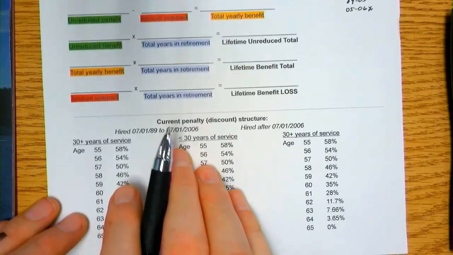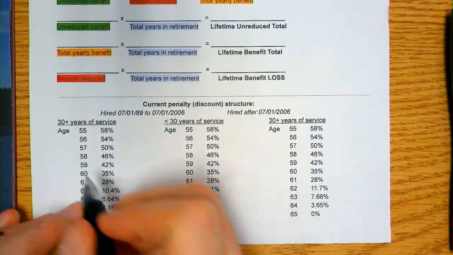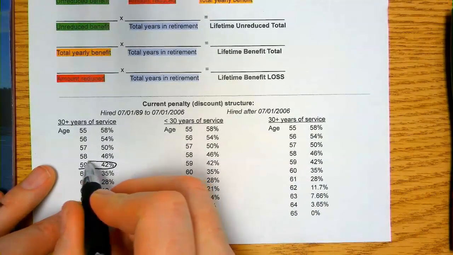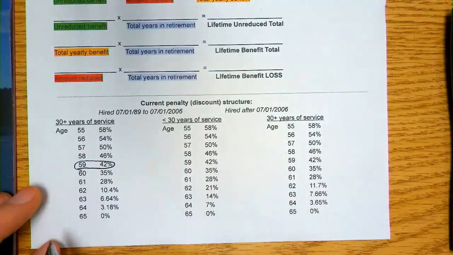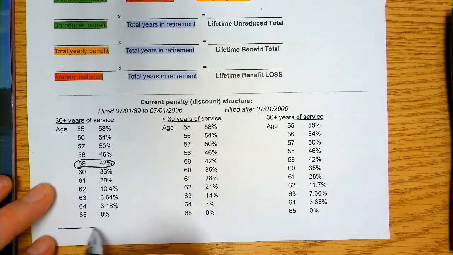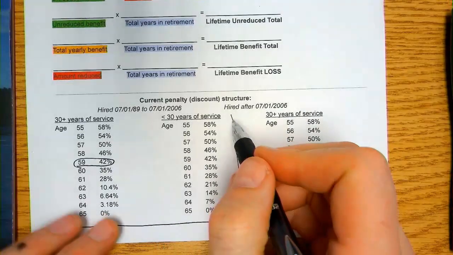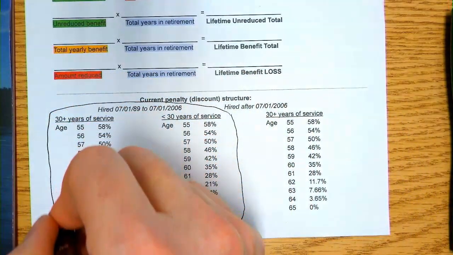So if you go down below here and it says, what age did you retire? Well, I retired at age 59. I had over 30 years of service. That's here, this group right here. Now there's three different charts here, and I put this one in the middle because this is the amount you would use these two if you had this section. Okay.